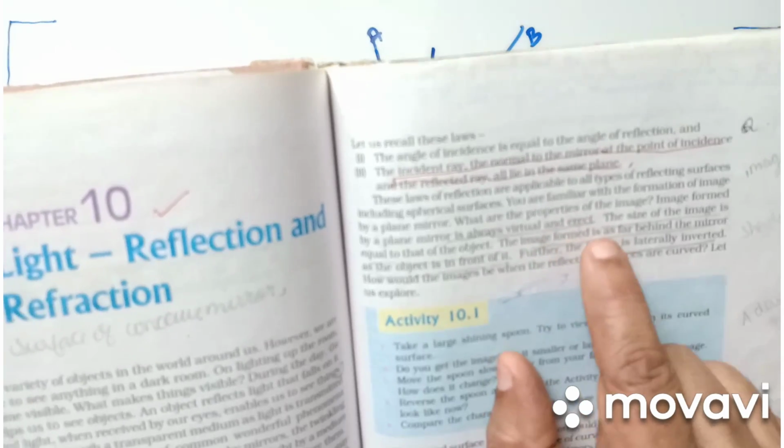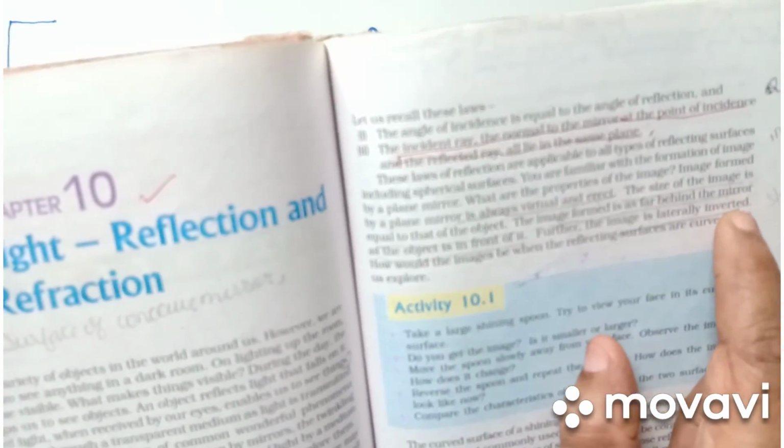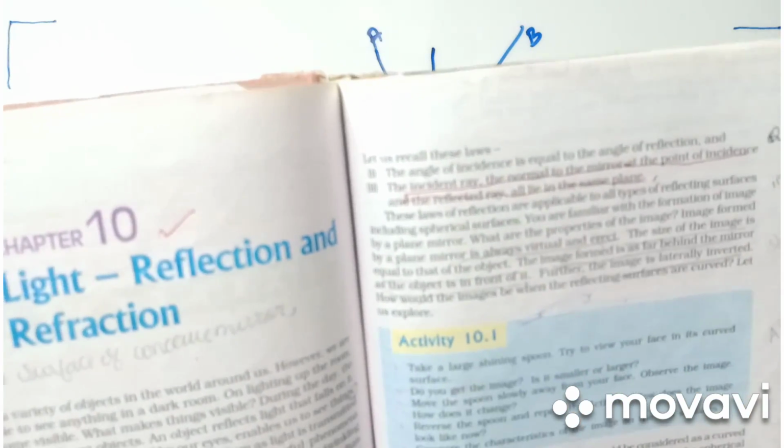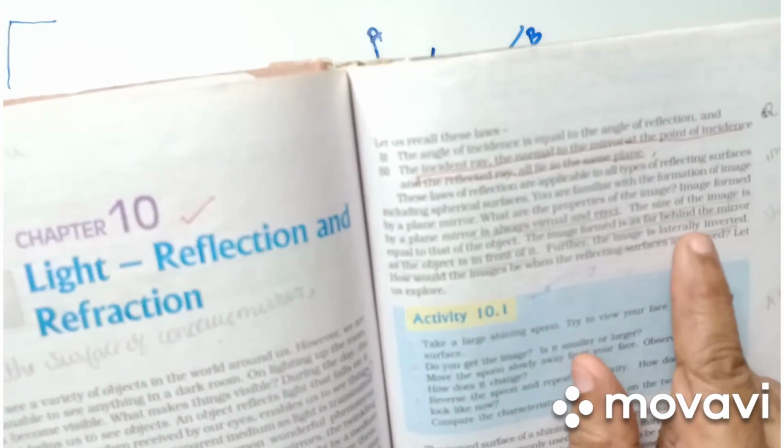Then the size of the image is equal to that of the object, and the image formed is as far behind the mirror as the object is in front of it. Further, one more, the image is laterally inverted. What is the meaning? You see your left on the right and your right on the left. That is called laterally inverted.